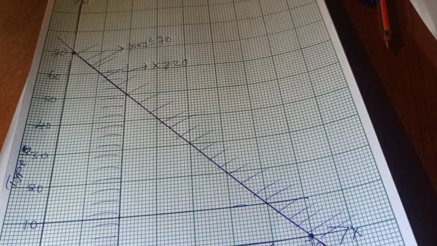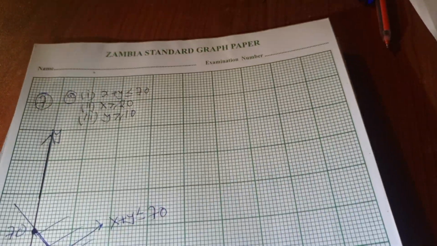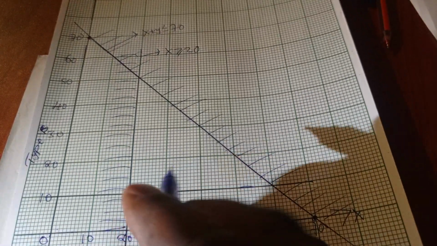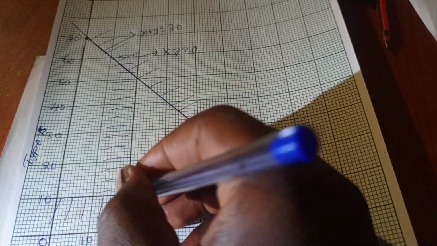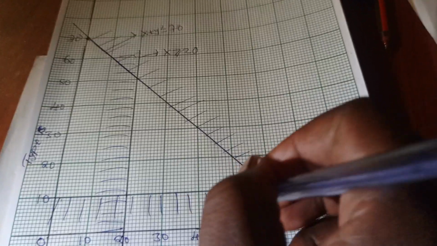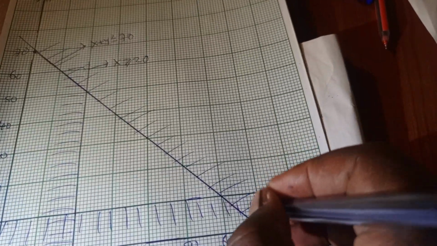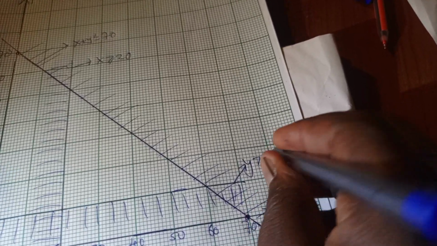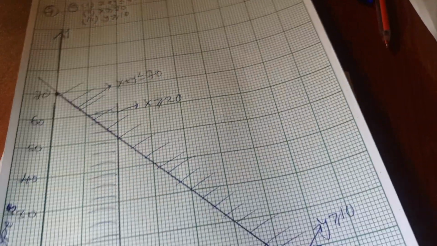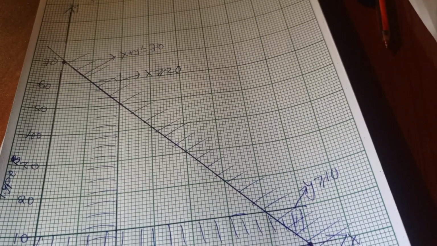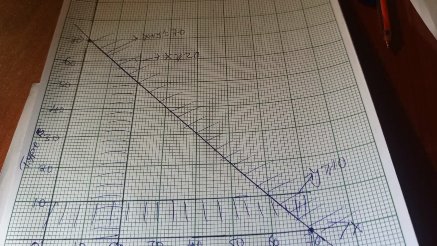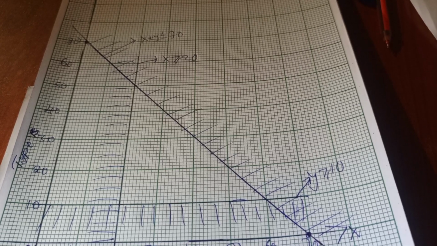Like this. Then the sign here is what? Is greater. So shade the rest part, which is this part, which is below. So shade the below part like this. This part is what? y greater than or equal to 10. Okay. So which means we are done with plotting. Yes. So this is how the plotting part will look like.